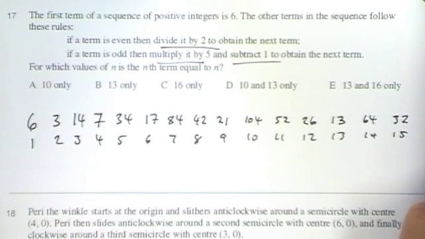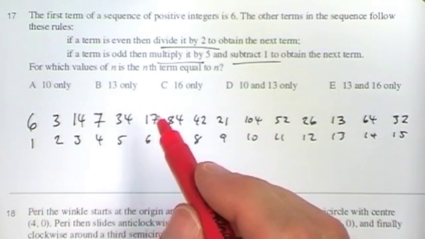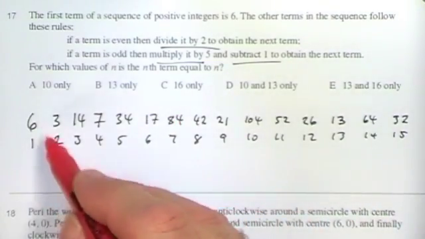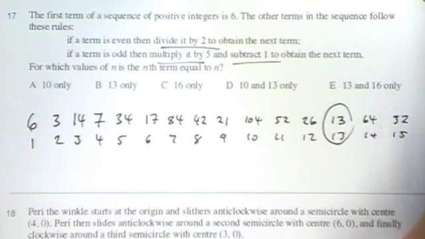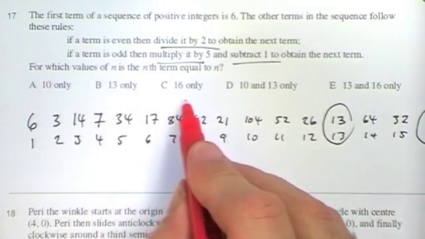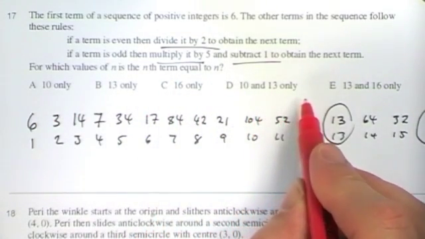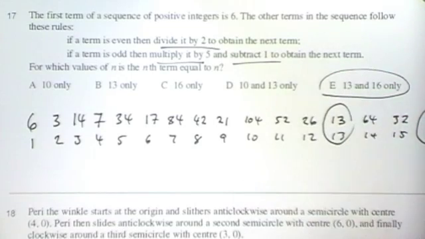Now let's just have a look. Which values of n is the nth term equal to n? So when are these equal? I find they're equal at 13 and they're equal at 16. So that's the answer. It's not equal at 10, so it's 13 and 16 only.